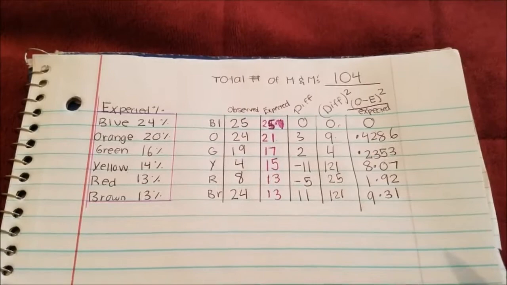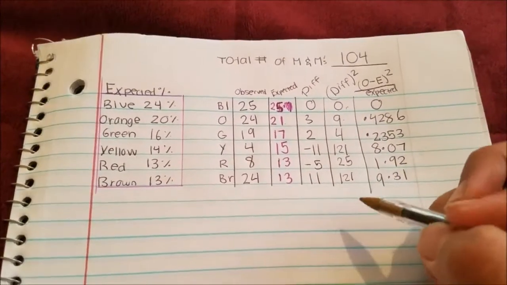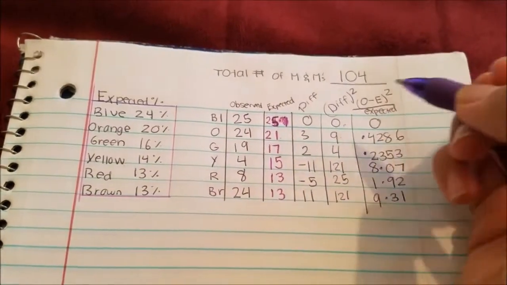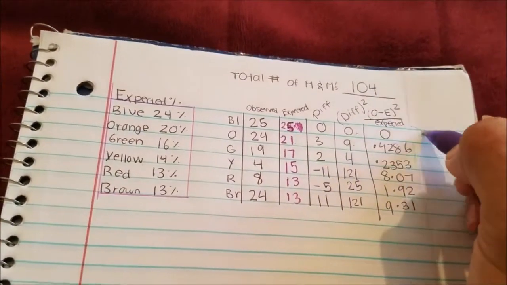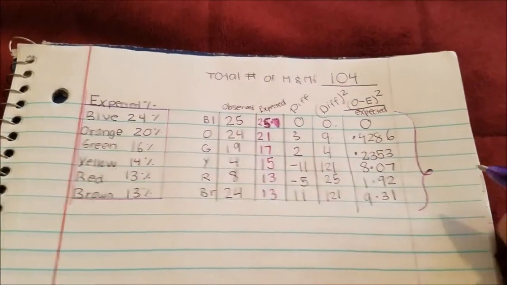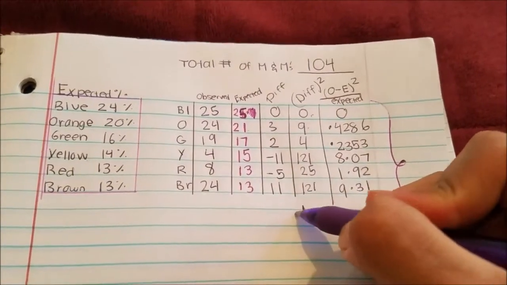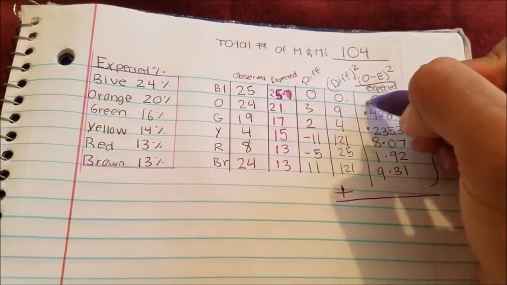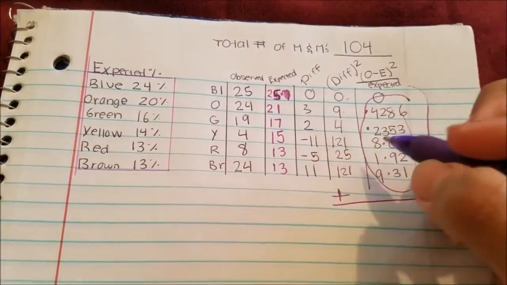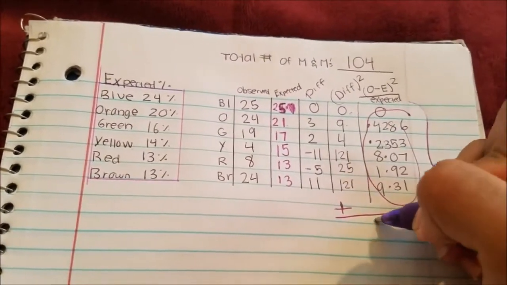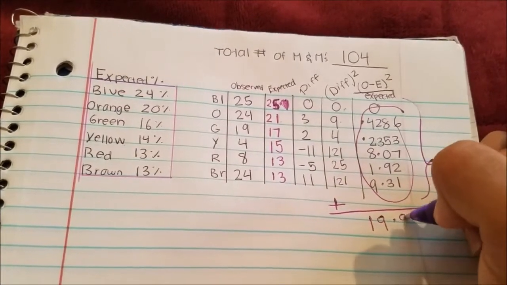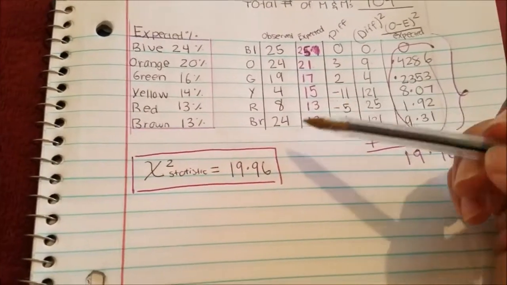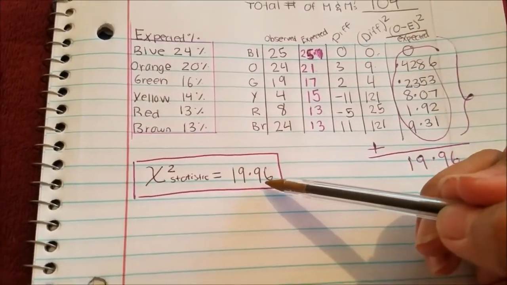Okay, so our next step is to get our chi-squared statistic. Our chi-squared statistic is simply all of these numbers added up. So when we add these up, we get 19.96. Our chi-squared statistic is 19.96.